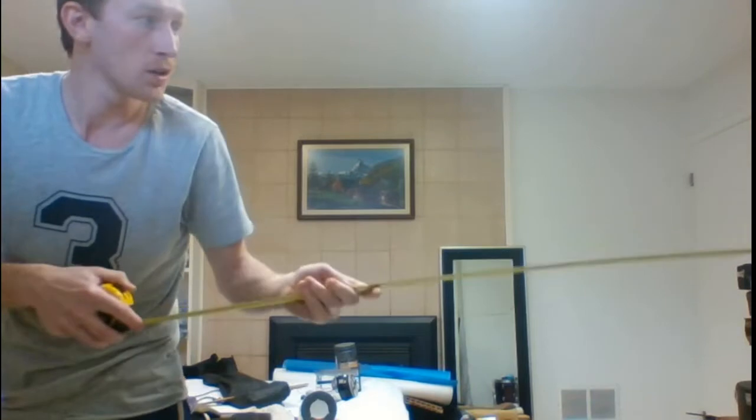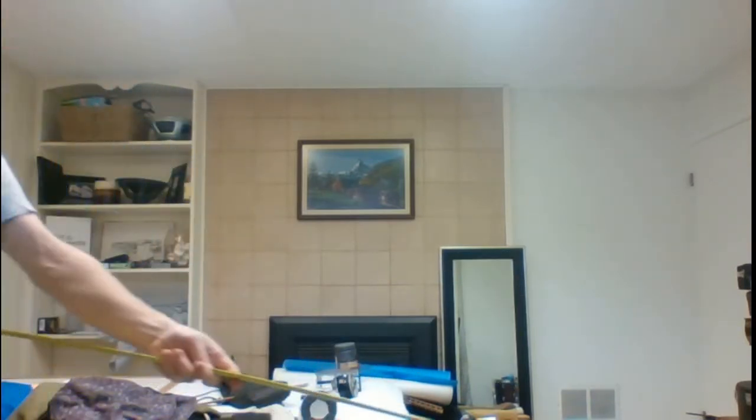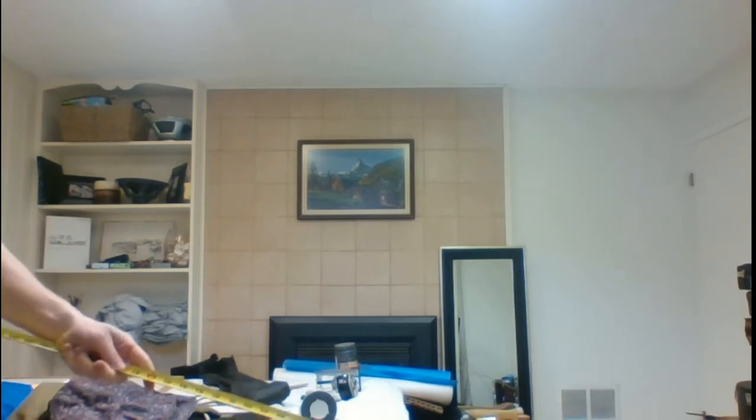Now I need to measure the width. Let's do that together as well. So I start all the way at one side of the room. It's 14 feet long.